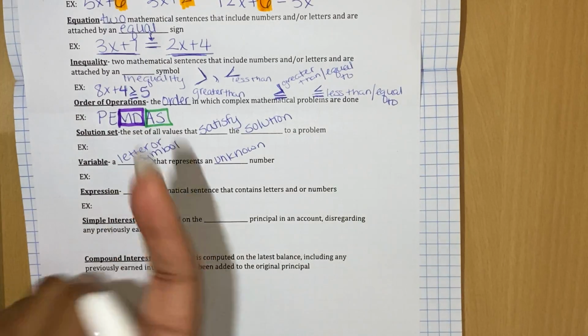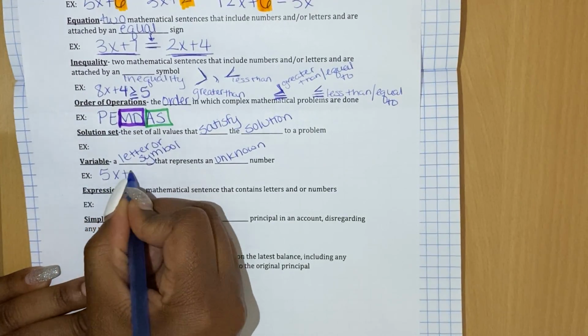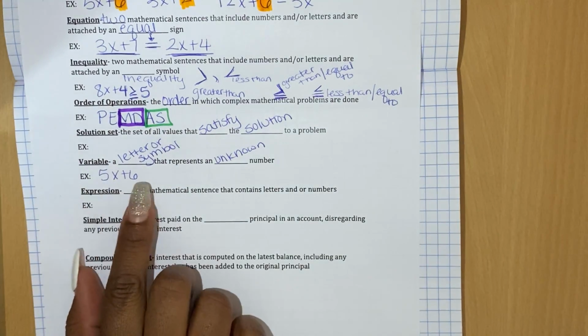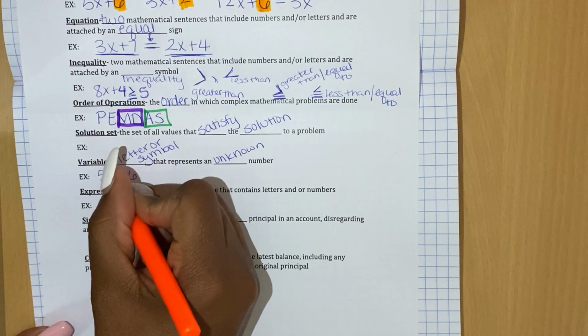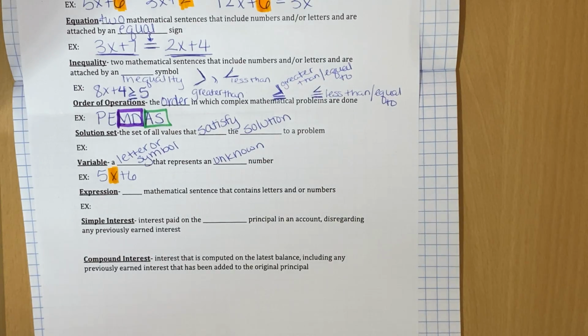For example, those same examples that we had up top. In 5x plus 6, 5 was our coefficient, 6 was our constant, x is our variable. It represents a number that we do not know, an unknown number.